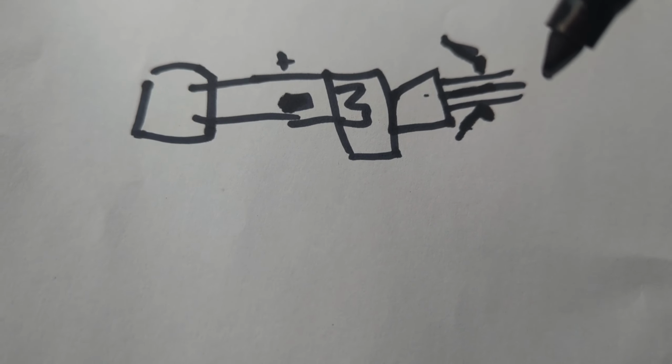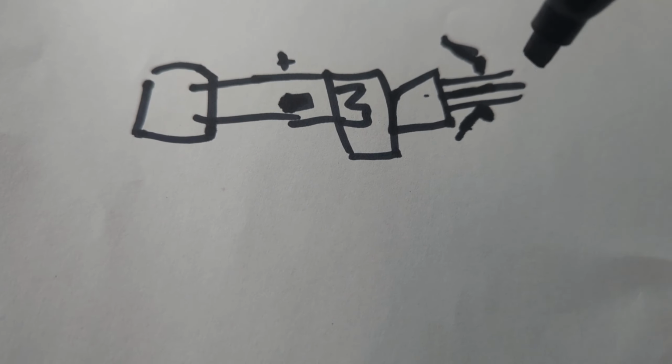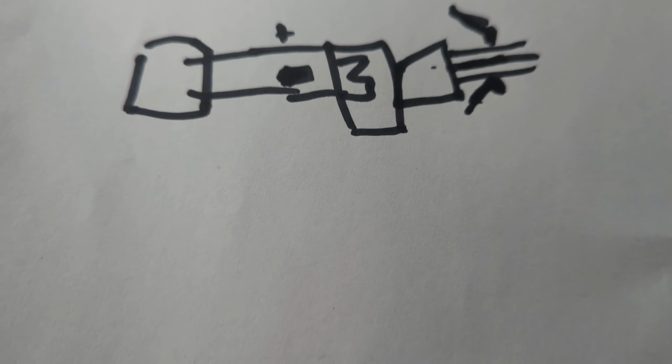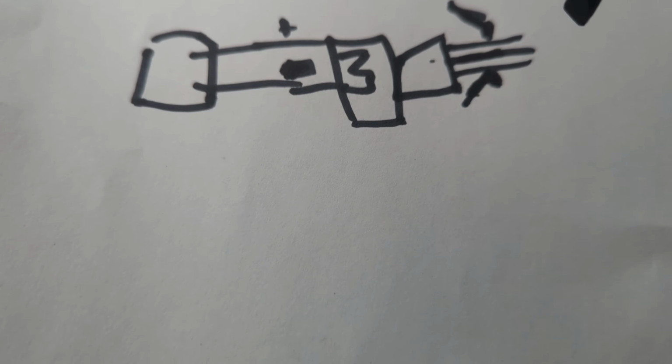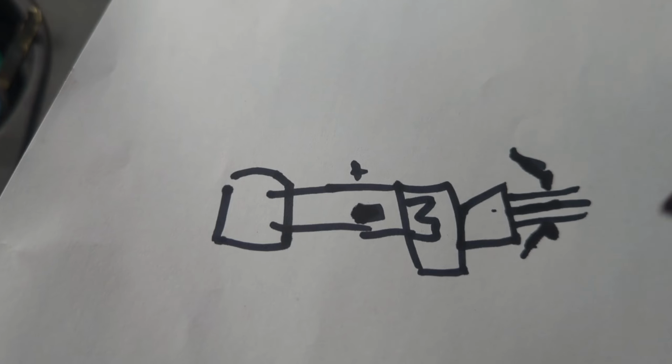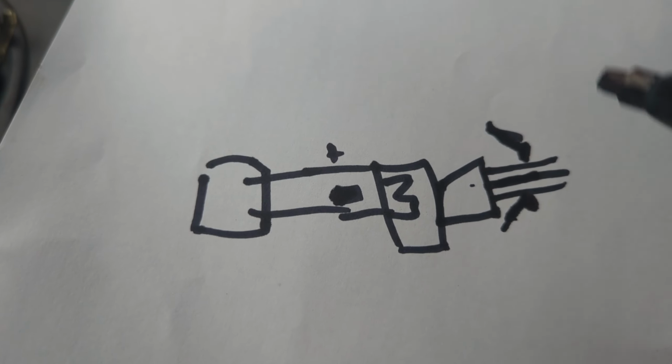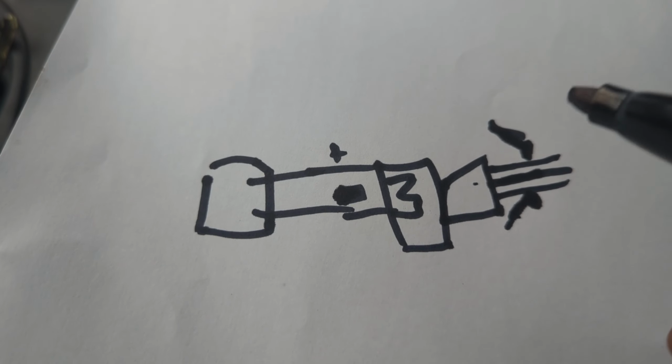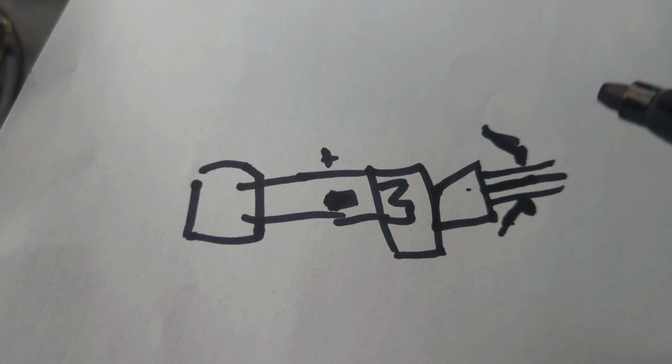You could easily verify this just by pushing and pulling on the cable. If the cable moves back and forth, it's pretty much broken on the inside. So it's a good indicator for if your battery safety terminal needs to be replaced.